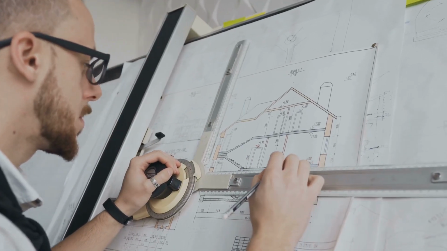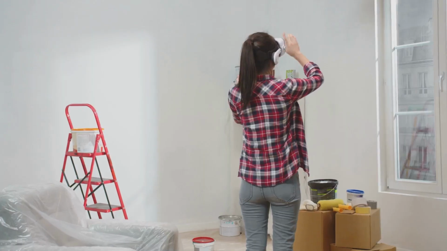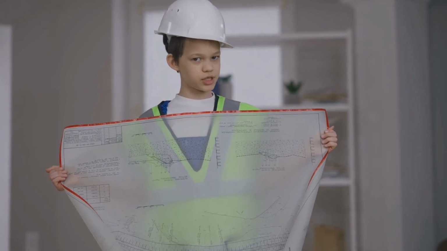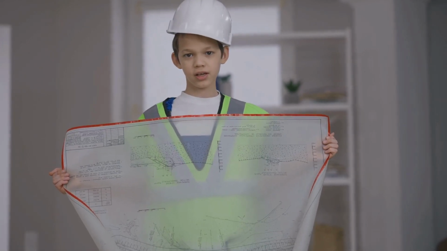Then, we dive into the areas of two-dimensional figures. Ever needed to paint a wall or lay tiles? Understanding area isn't just about numbers, it's about solving practical problems with confidence.